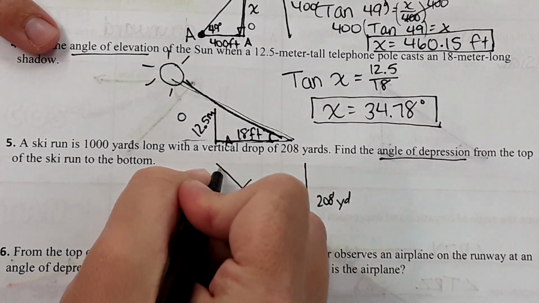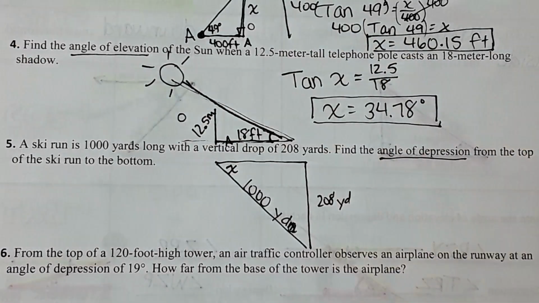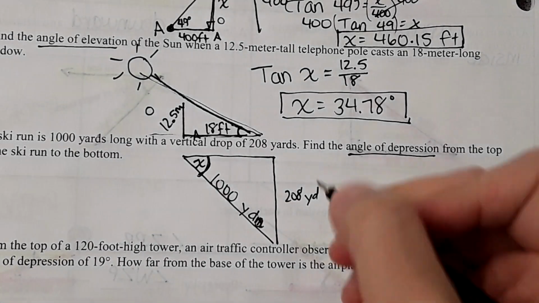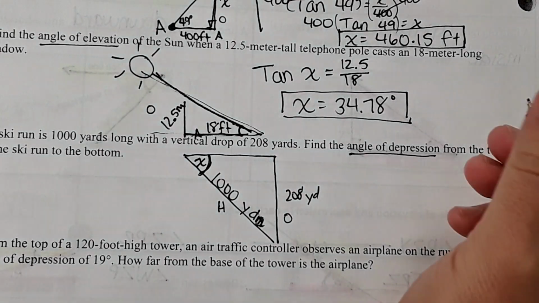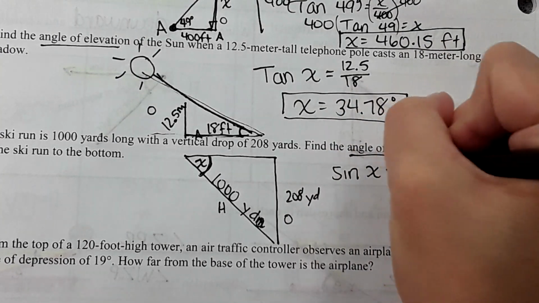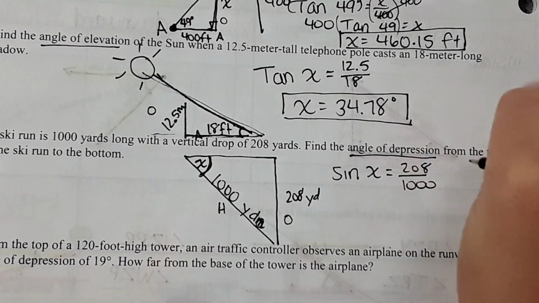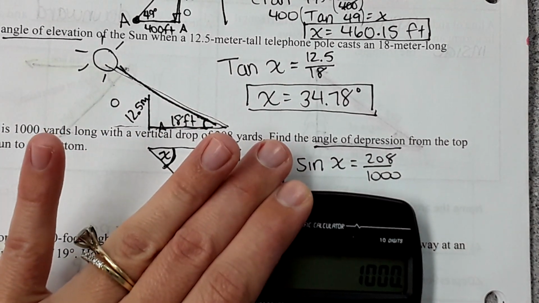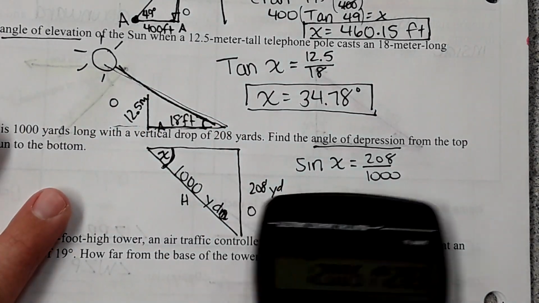So angle of depression is a line of sight downwards and a horizontal line. So the angle of depression is actually right here. So we're going to solve for this angle. From this angle, we have opposite and hypotenuse. So now we're going to use sine. Sine of x, we're solving for the angle, is opposite over hypotenuse, so 208 over 1,000. In the calculator, just do 208 divided by 1,000, and then second sine, 12.01.